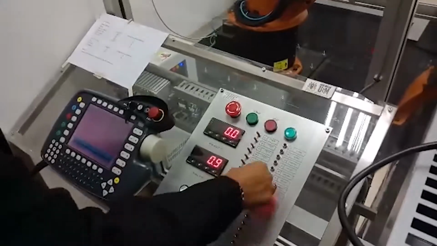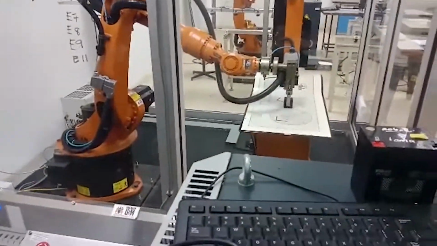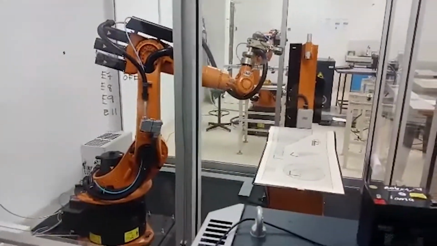One of the advantages of this mode is that the program can be paused at any instant by turning off the switches. This mode is mainly used for operators to turn on and off a robot operation in industries.